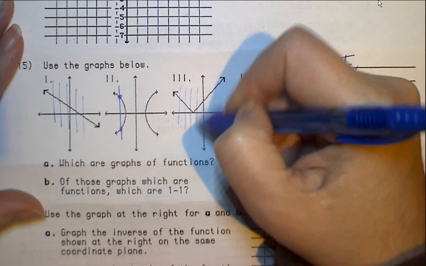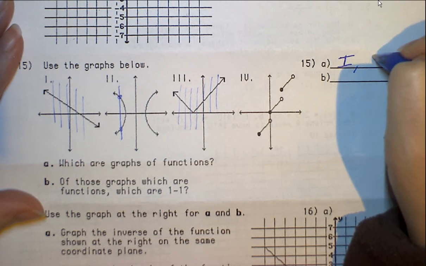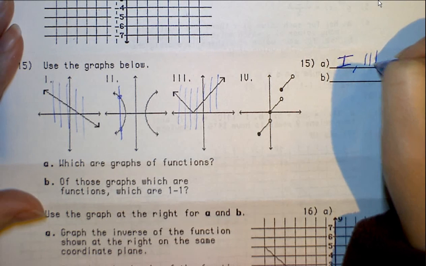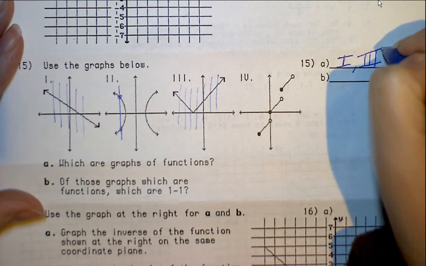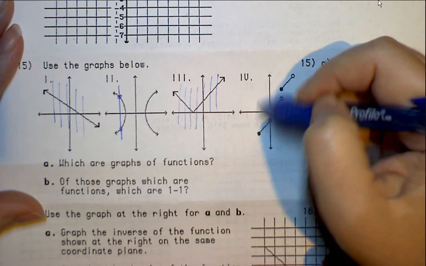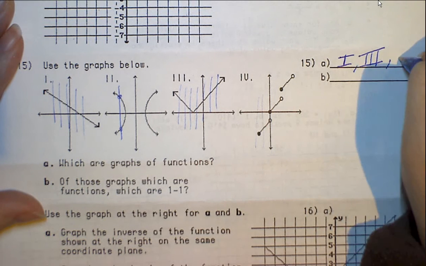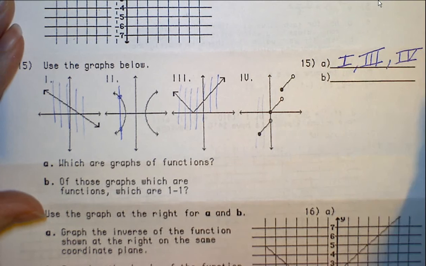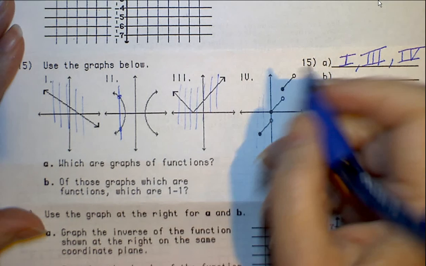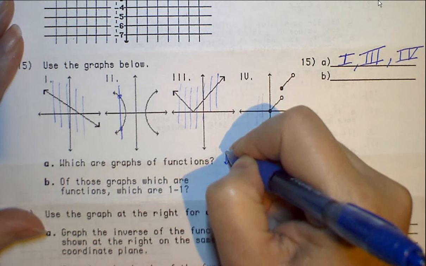That's a function. And then this is a function because that's not included, so that's a function. So functions have to pass the vertical line test.